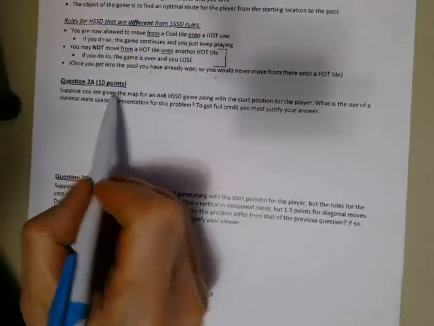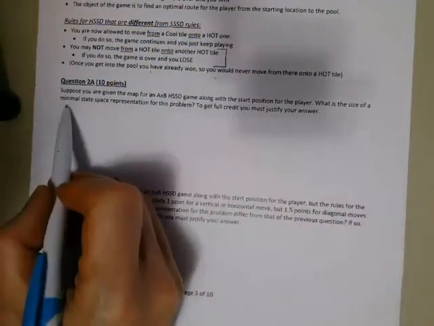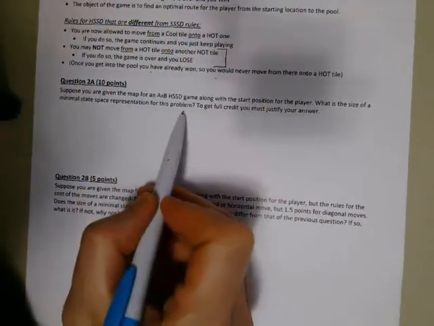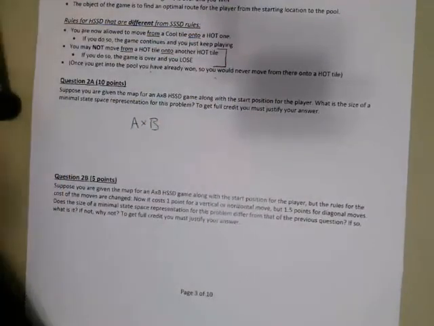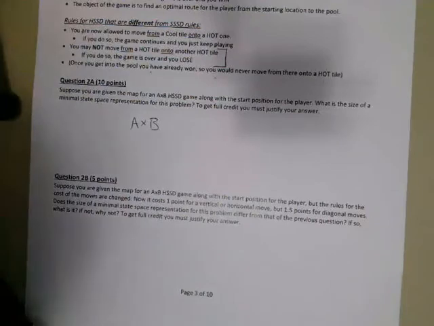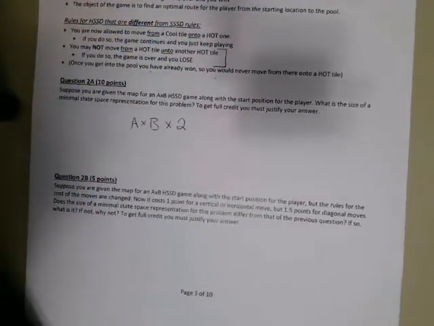Suppose you're given the map for an A by B HSSD game along with the start position for the player. What's the size of a minimal state space representation for this problem? To get full credit, you must justify your answer. So we still have A times B possible spaces, right? But now we need to think about, is it the first time I've stepped on a black space or the second time I've stepped on a black space, right? So what I'm going to say is we have A times B times 2, right?